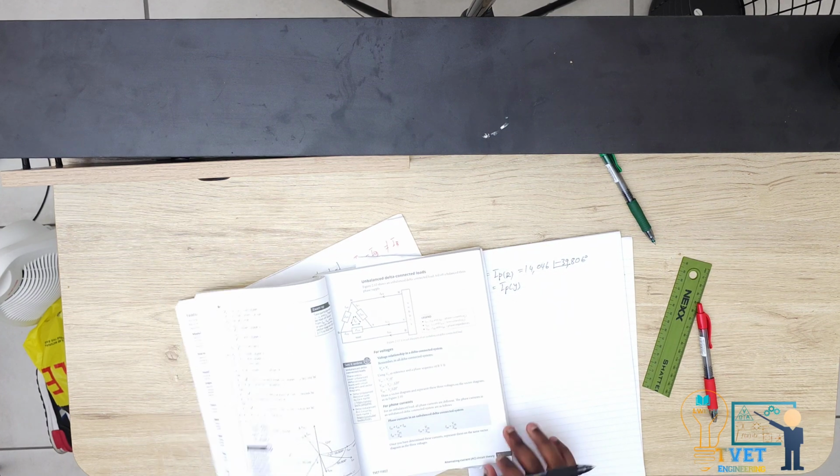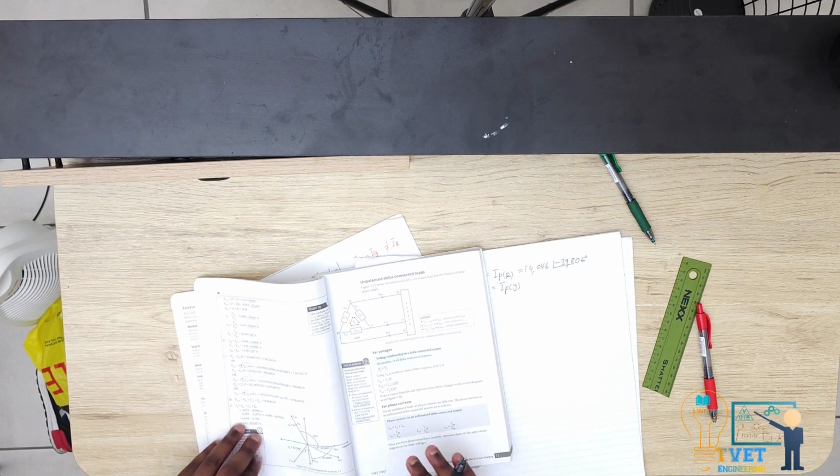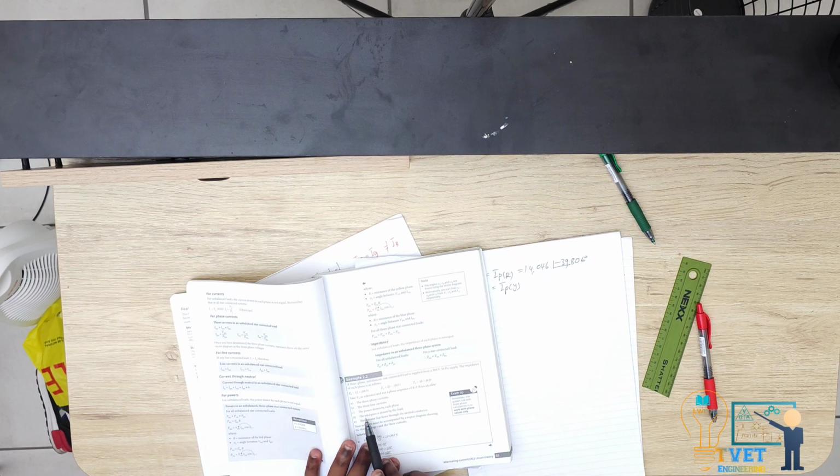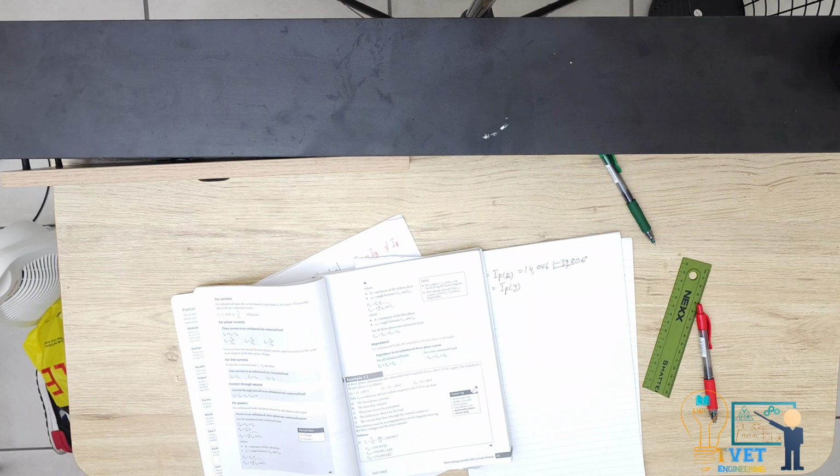Then the next question wanted us to calculate the power drawn by each phase. In an unbalanced load, the power drawn by each phase is not the same.